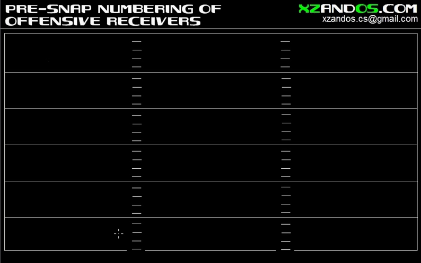It's Carter with X's and O's, and in this video I am going to be discussing the pre-snap numbering of offensive receivers.